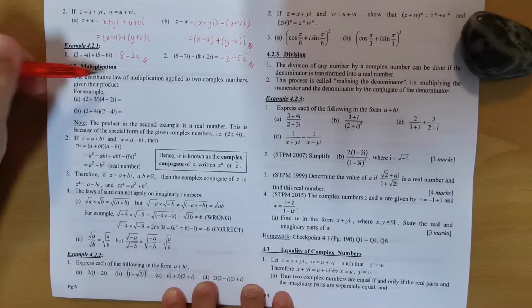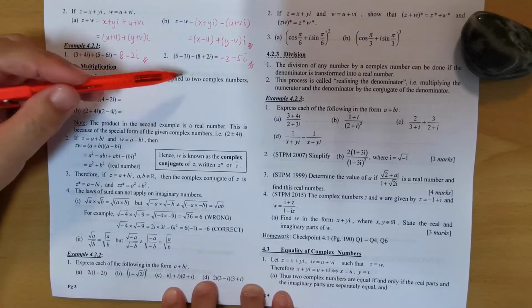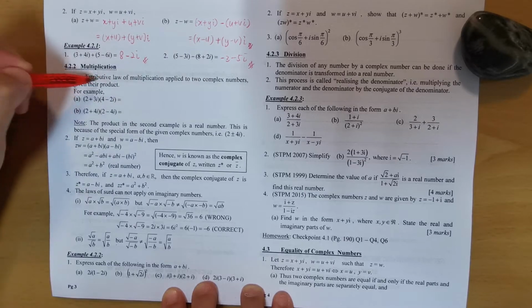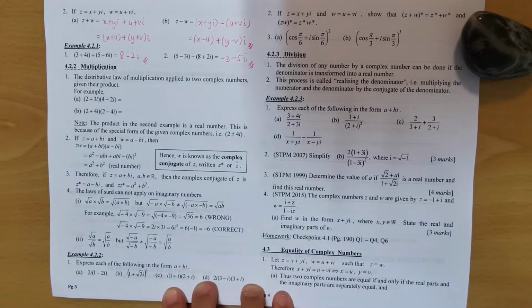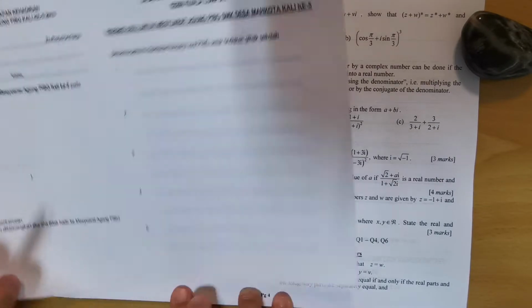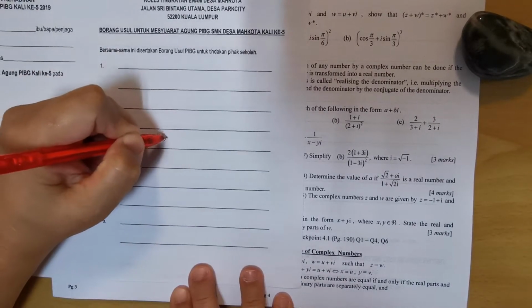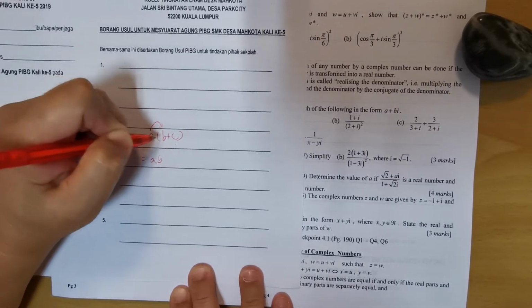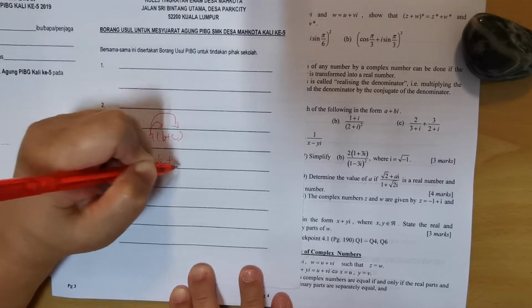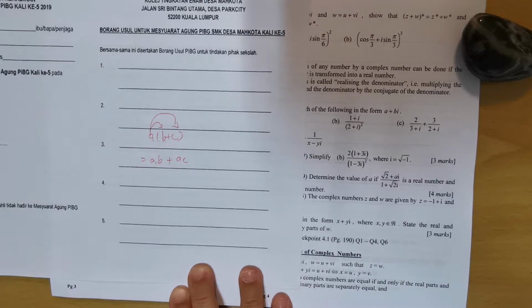The distributive law of multiplication applies to two complex numbers. I hope you still remember what the distributive law is. Something like this: let's say A times B plus C, so A multiplied by B plus A multiplied by C. Distributive law.